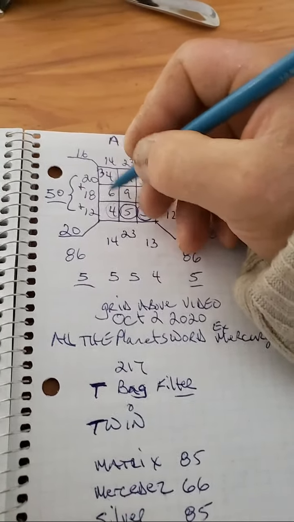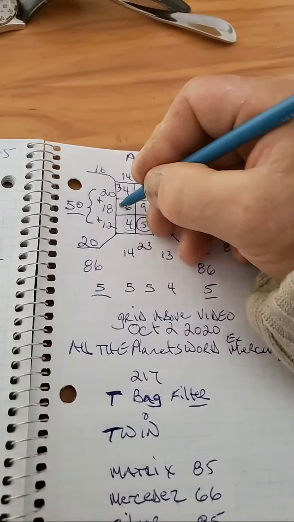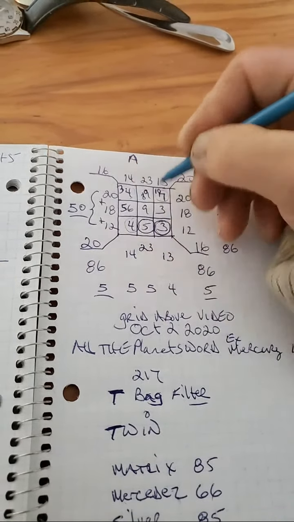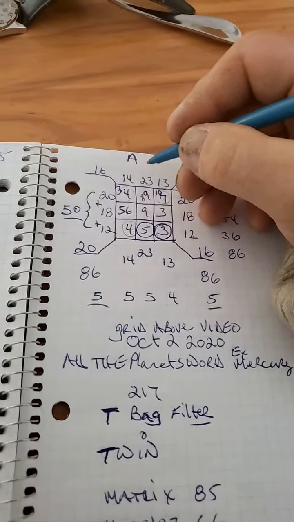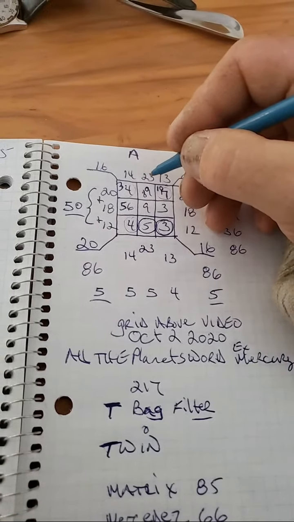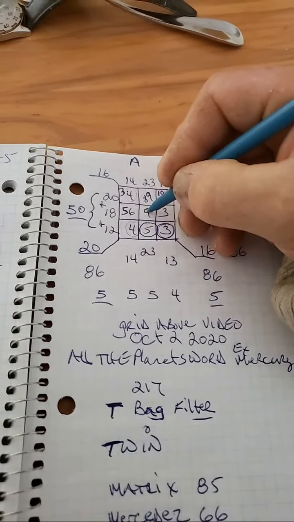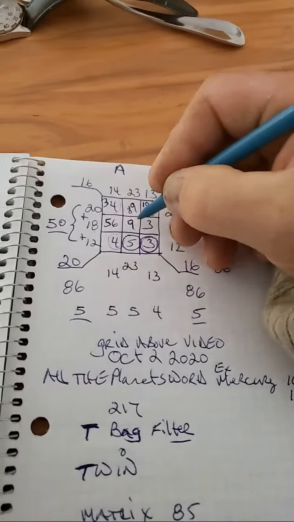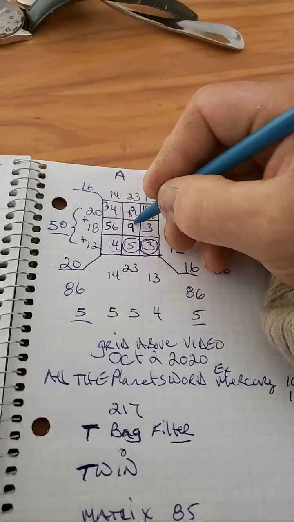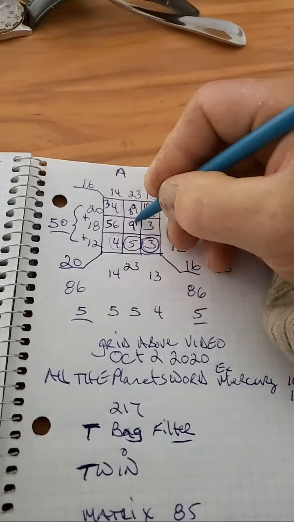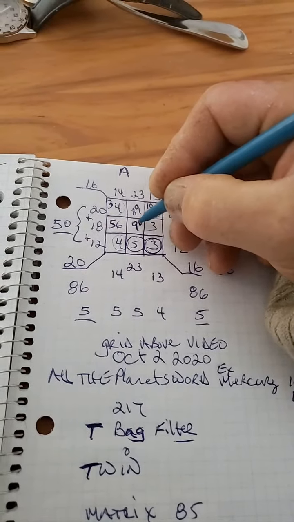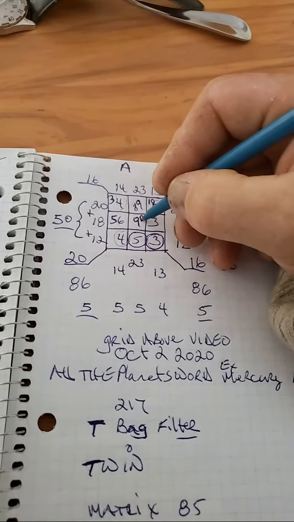Here is planet Mars, is 51. 5 and 6, in the game of craps, they call it Yo 11. Yo 11 meaning student as 11. Here is Jupiter, 9 times 9, 81. 9 and 9 is 18. We'll call that Venus. Sorry, this is 81.